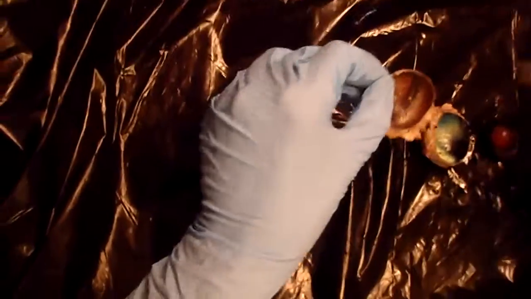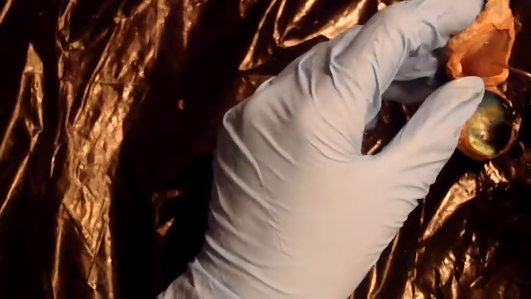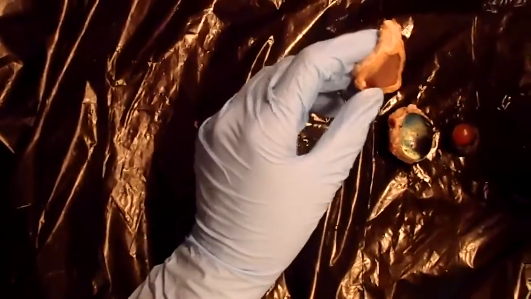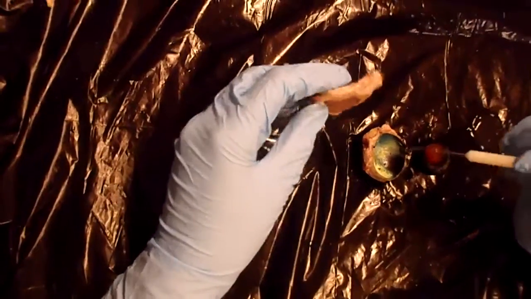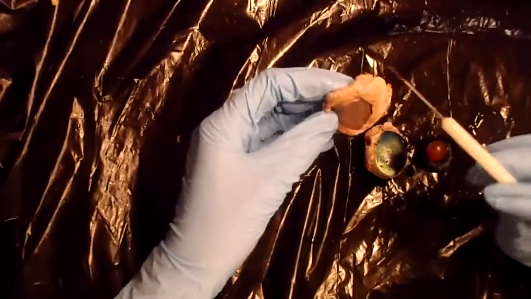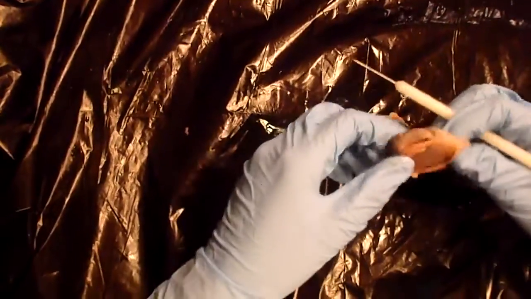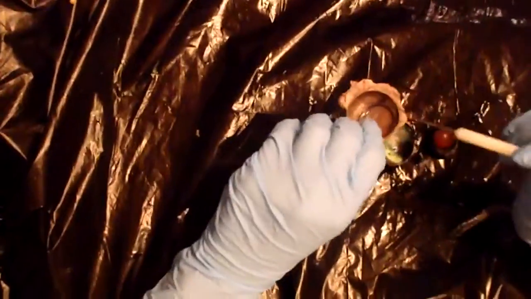The next part is the cornea, and that's this part right here. And the cornea is the clear portion of the sclera. In a preserved specimen, it's kind of cloudy, but when you see it on a live eye, then it's a lot more clear.